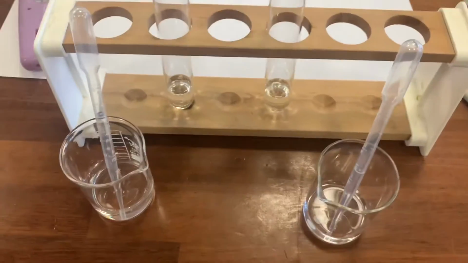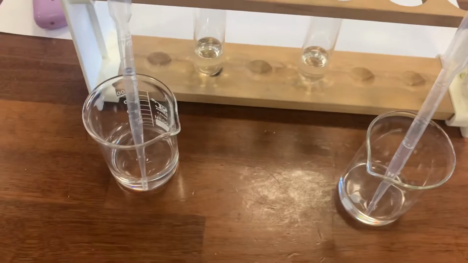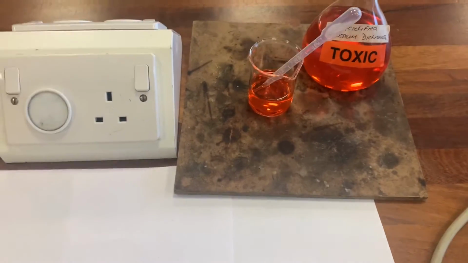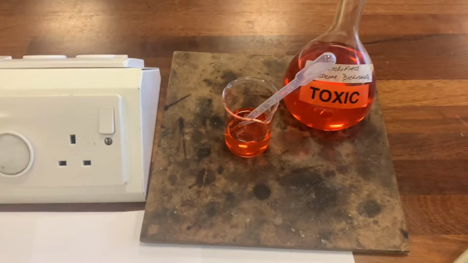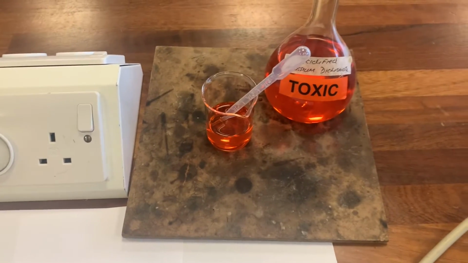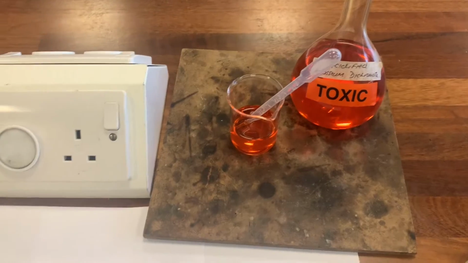So we're now going to see what happens when we react an alcohol with acidified potassium dichromate. Acidified potassium dichromate we need to be very careful about. It is toxic, see the hazard symbol on it. It's also a bright orange colour, okay?